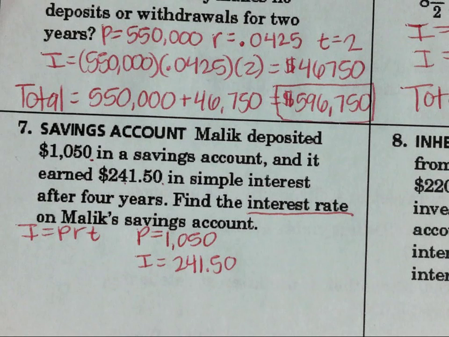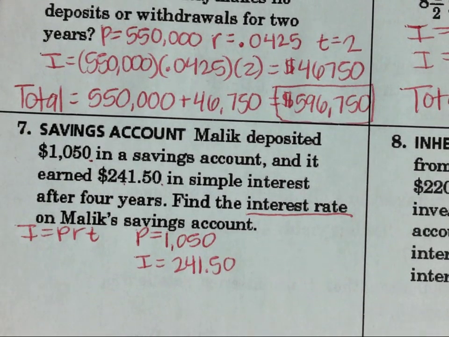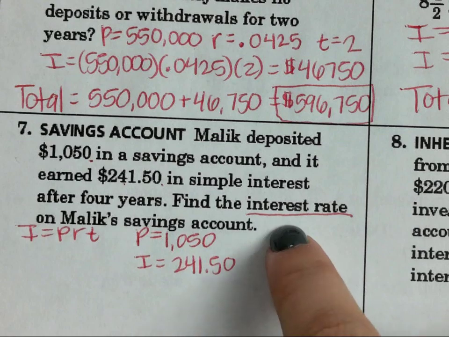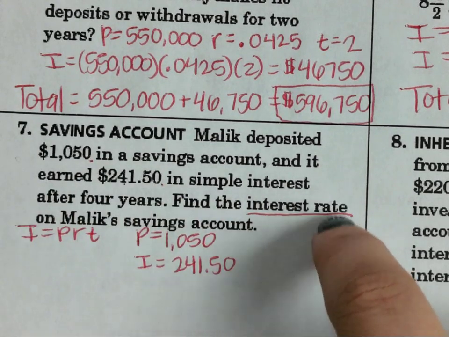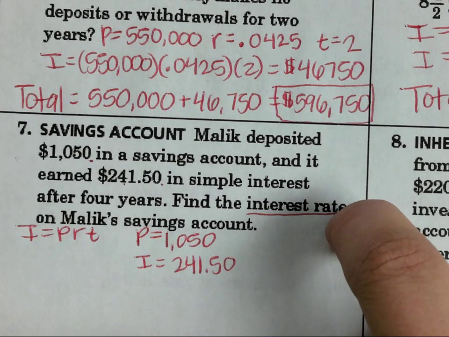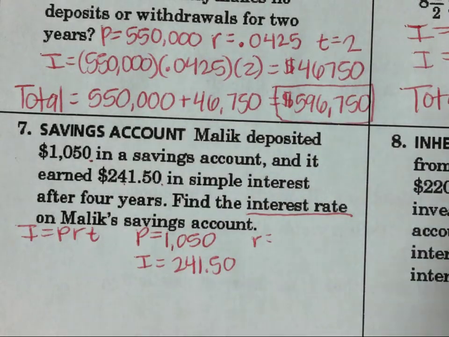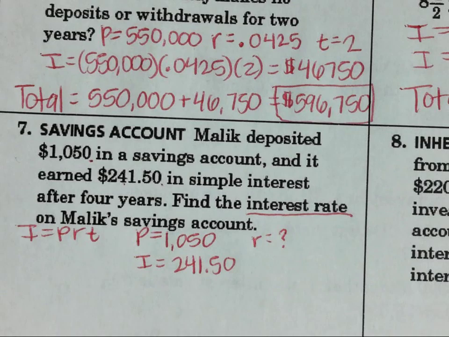If it says how much money was earned, that's your simple interest. That's I. So if the question is, how much money did that savings account earn, then all you're doing is finding I. In this case, they gave me I because I'm finding the interest rate, which I know is always my R. Okay? So R equals what? We don't know. That's what I'm trying to find.